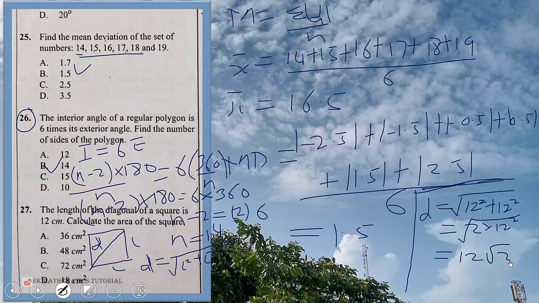So we did a wrong substitution. So 12 is equal to the square root of L squared plus L squared.